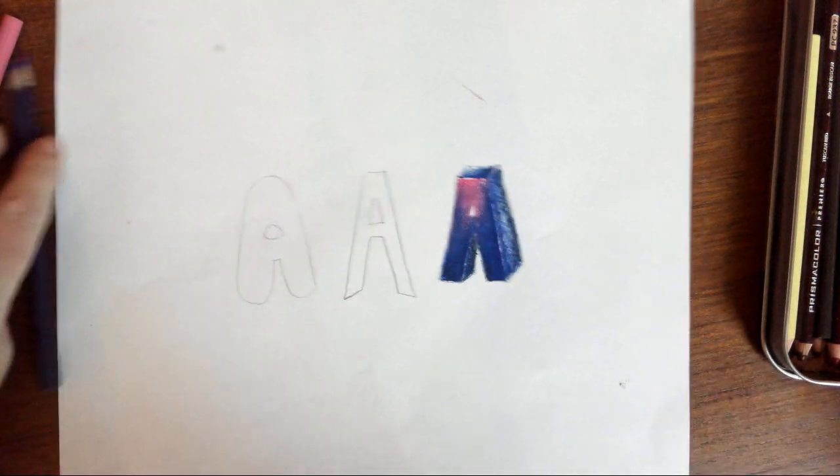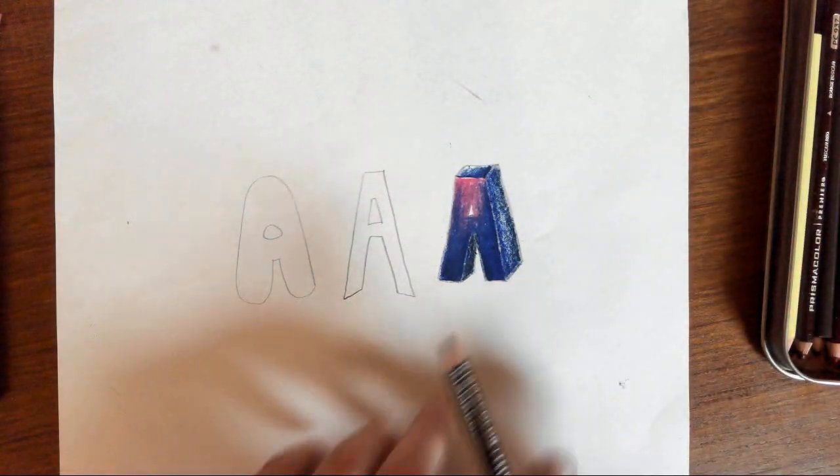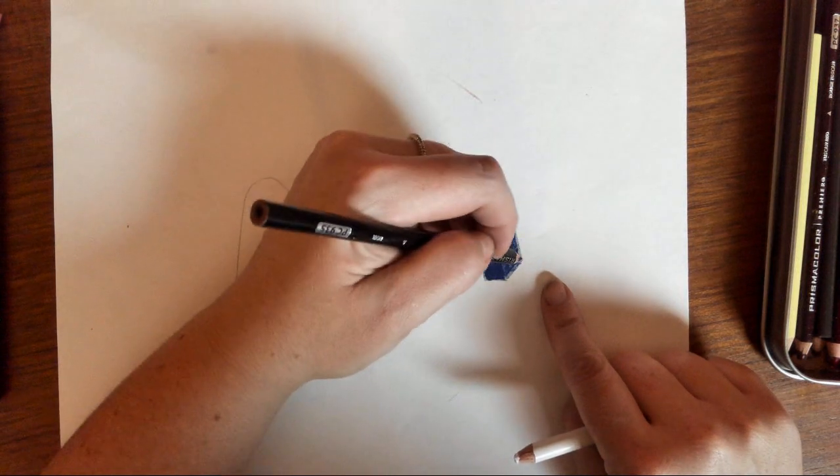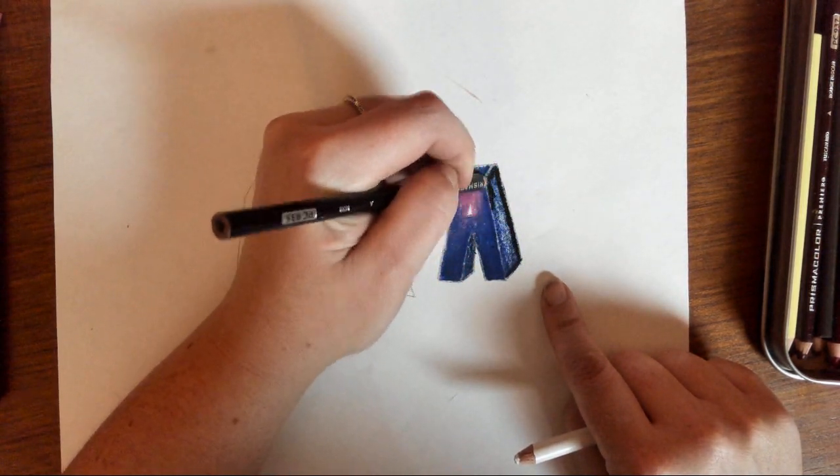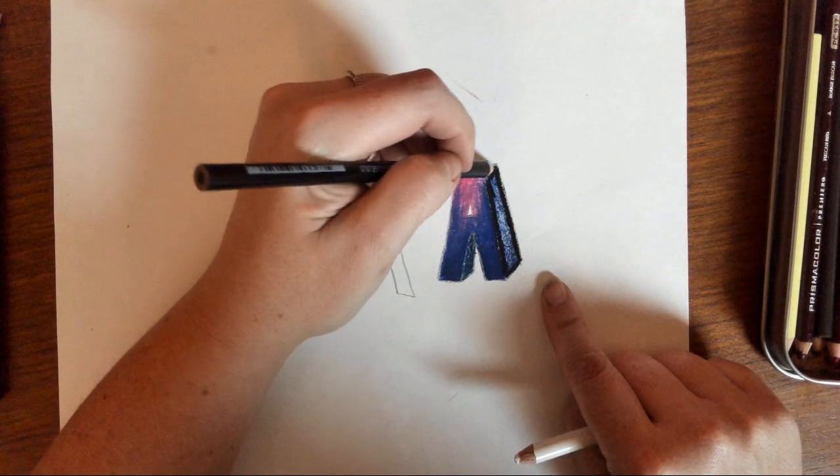And then for the shadows, I really want to make it look a little bit more pronounced. So I'm actually going to take a black in this situation and go over my shaded areas, okay?